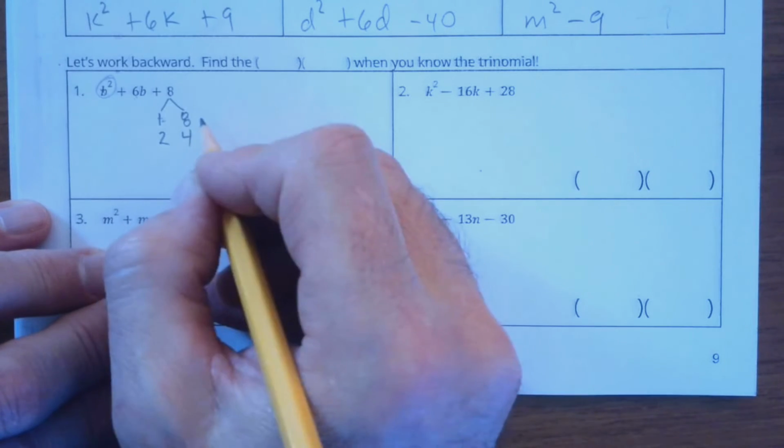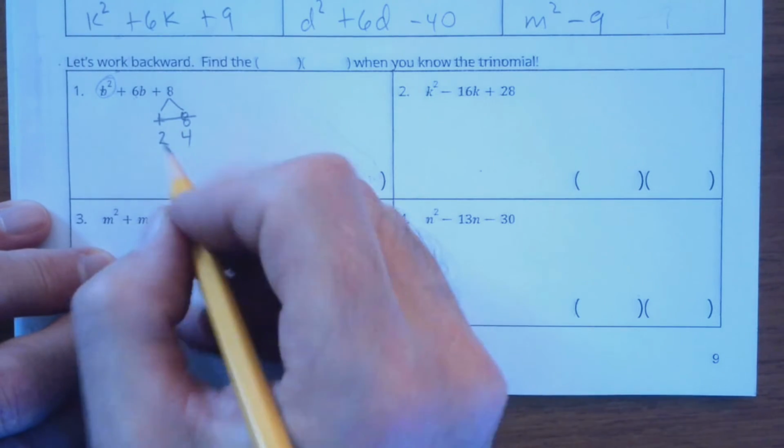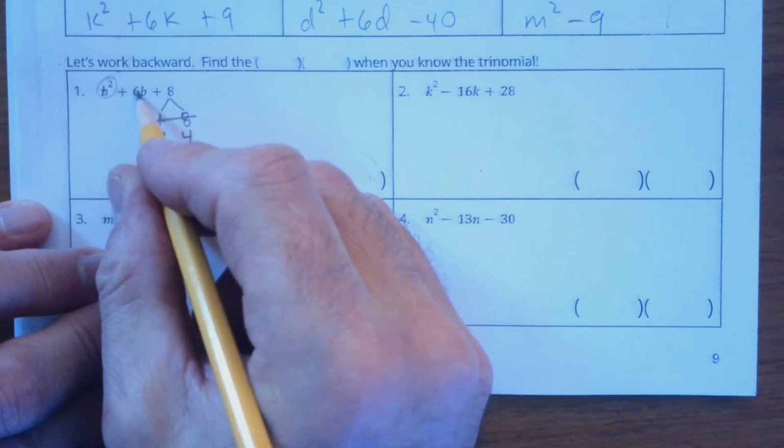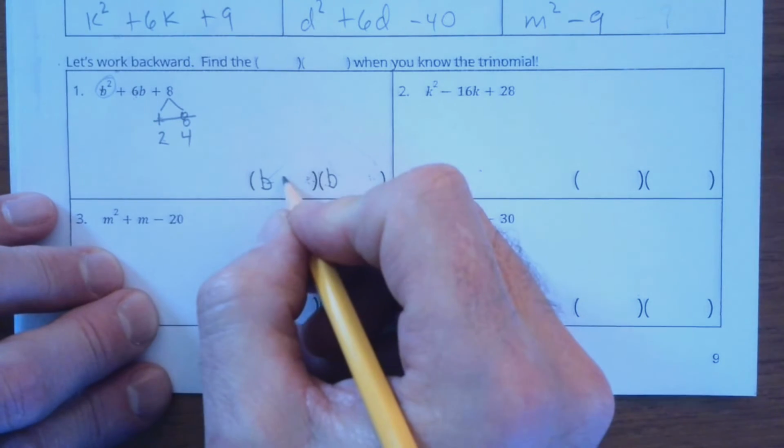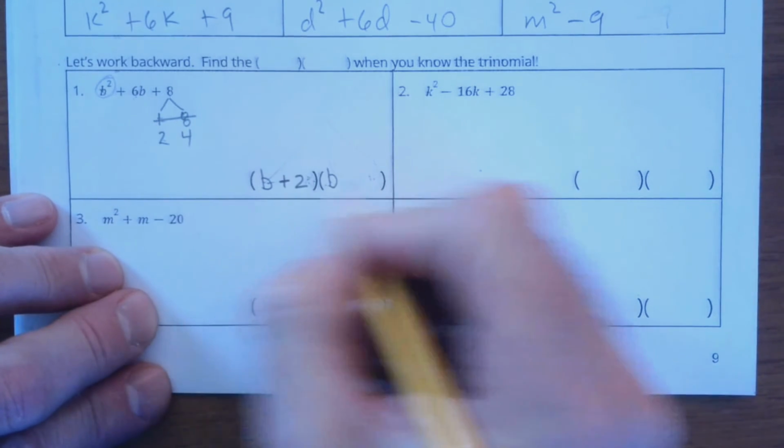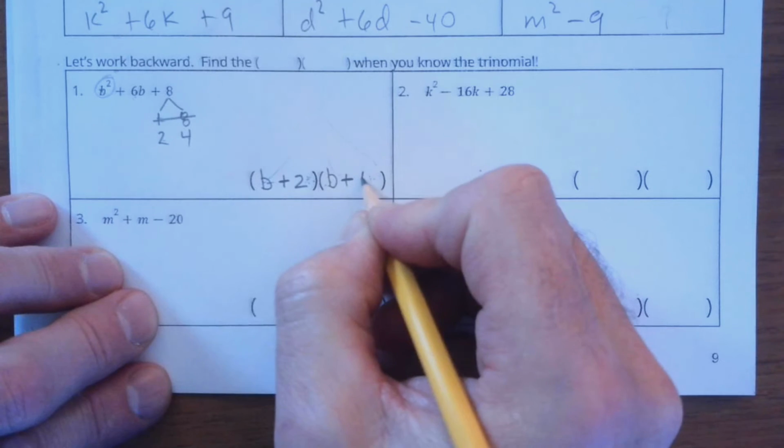1 plus 8 is 9, so that's no good. 2 plus 4 is 6, that works. So plus 2 plus 4.